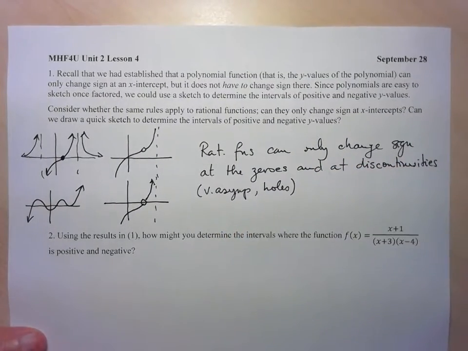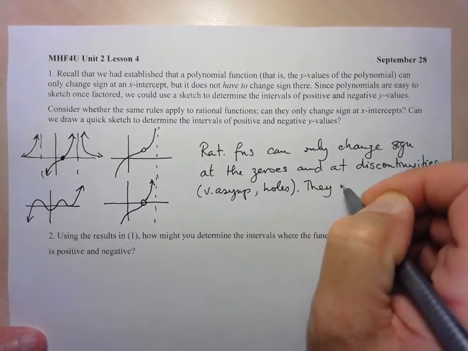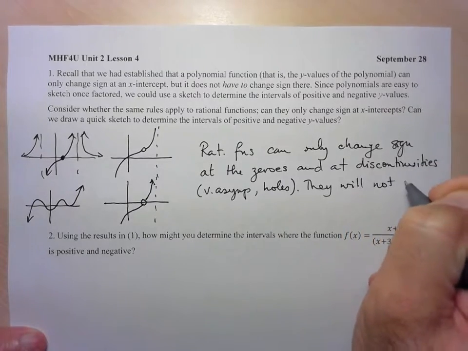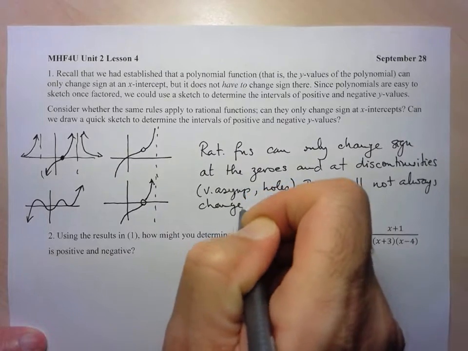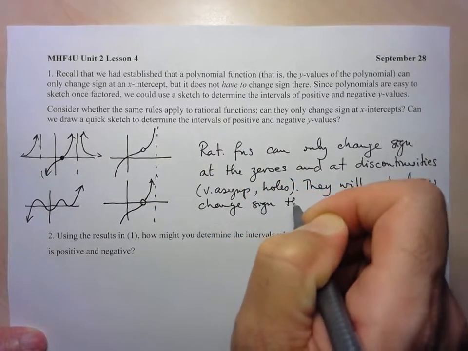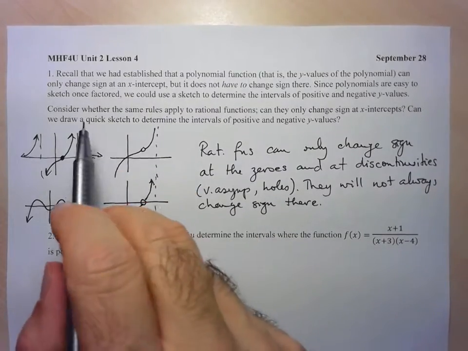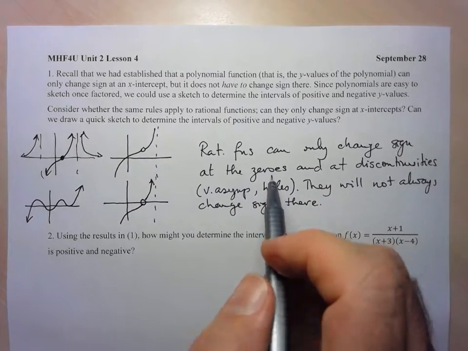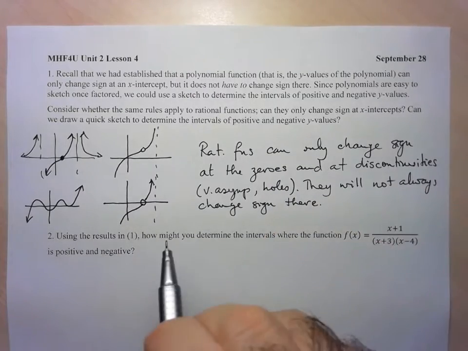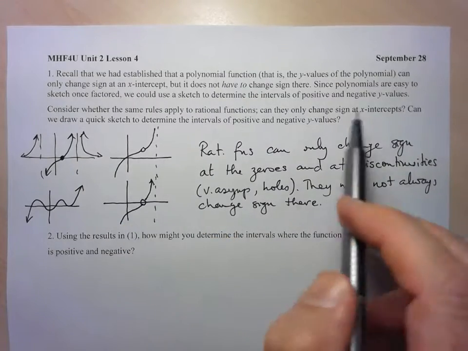Okay? But let's specify here that they don't have to change sign there. So they will not always change sign there. Okay, so that's the answer to our first question, is where can they change sign? Well, now we know that it can still be at the x-intercepts, but it might be at these discontinuities like vertical asymptotes or holes.